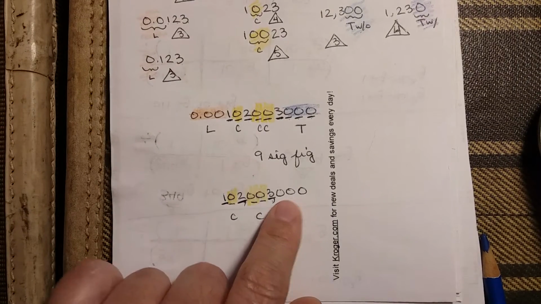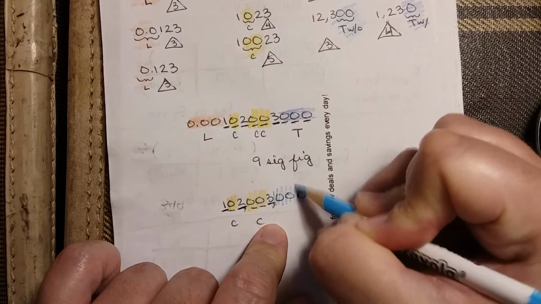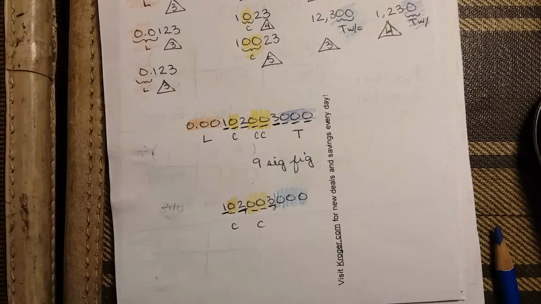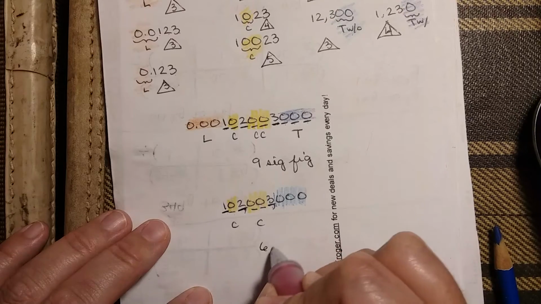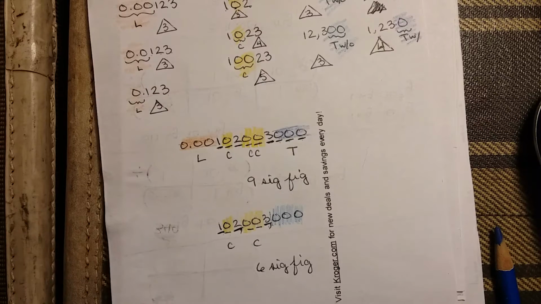Here we've got a trailing. Is there any decimal involved? Nope, just commas. So this one is trailing, and trailings don't count, so I'm not going to underline them. 1, 2, 3, 4, 5, 6. 6 sig figs.